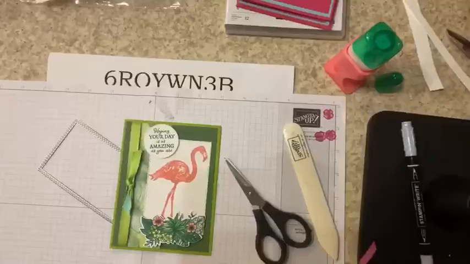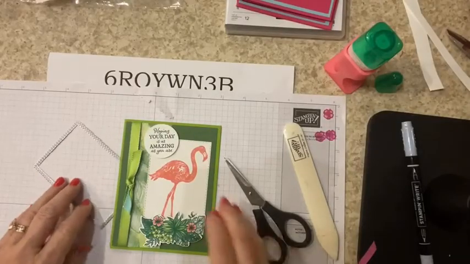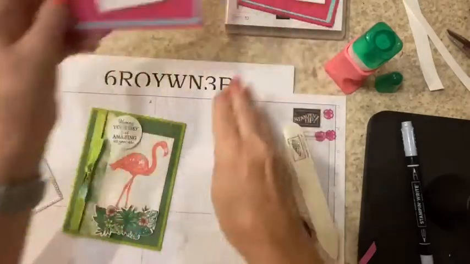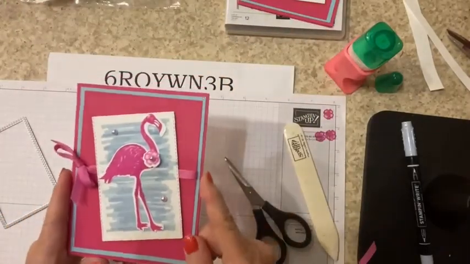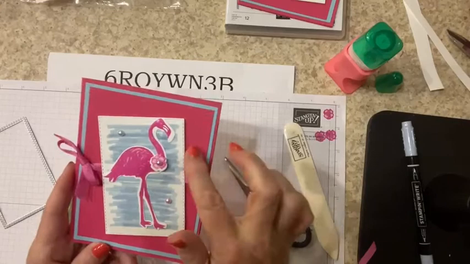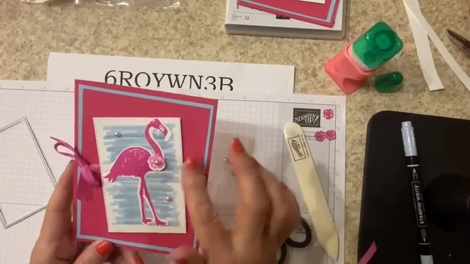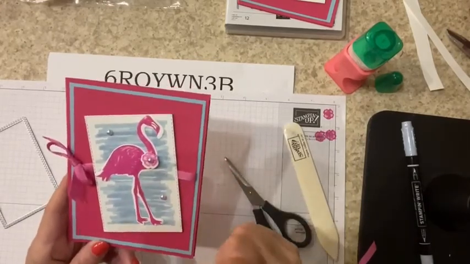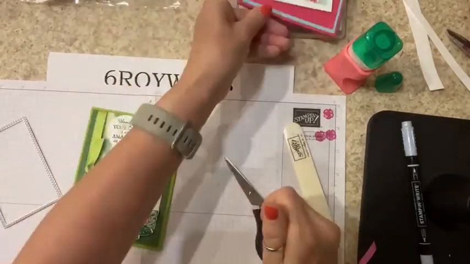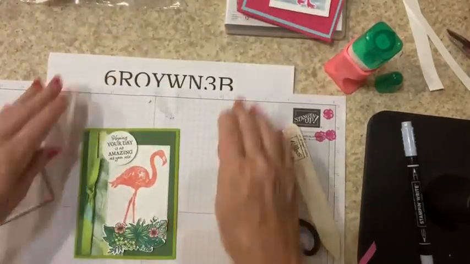I'm going to flip the camera back down. Now, in case you didn't see this one, I want to make sure you did. This is the finished card. And again, we did not do the embossing here. And we did this in Magenta Madness. So hopefully you saw that as well. Okay. Now this is the card that we're going to be making the second go round.